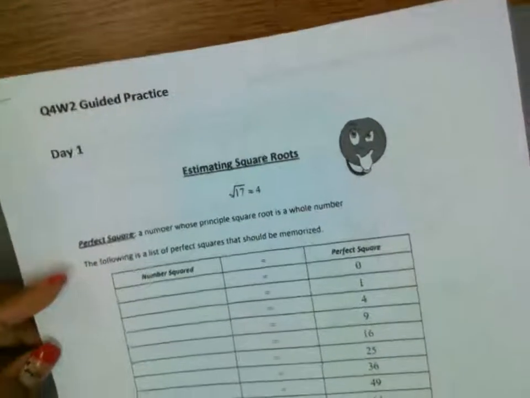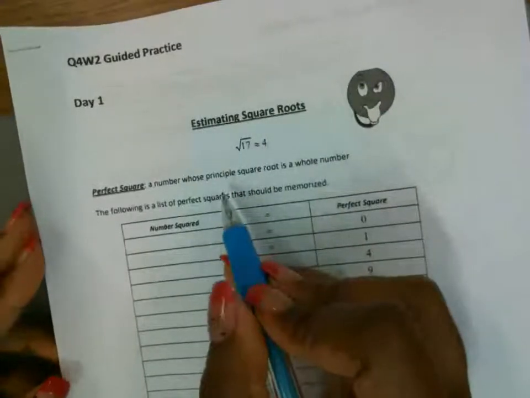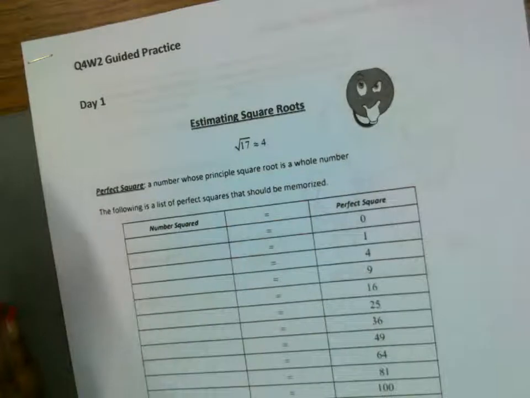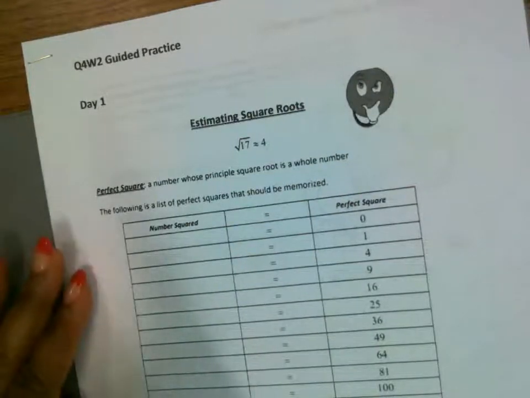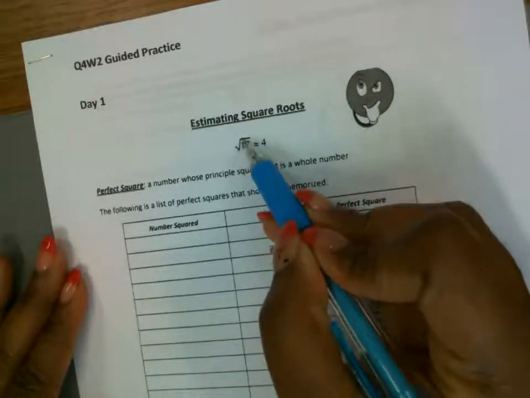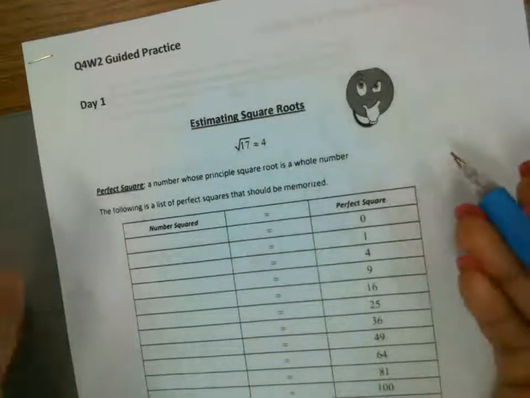All right. So in estimating roots, remember from the previous week before spring break, we talked about square root, or finding the square root of a number, which means that you find one number that can be multiplied times itself to give you the number that's under this radical sign. Okay? That's what it means to find the square root of a number.